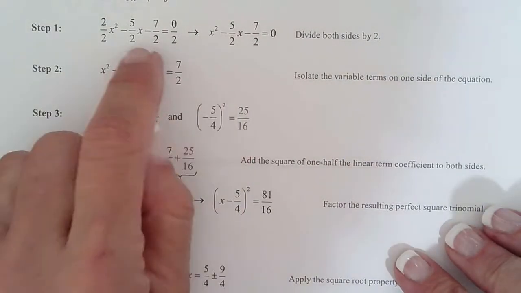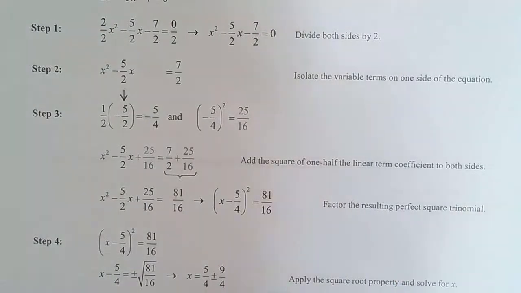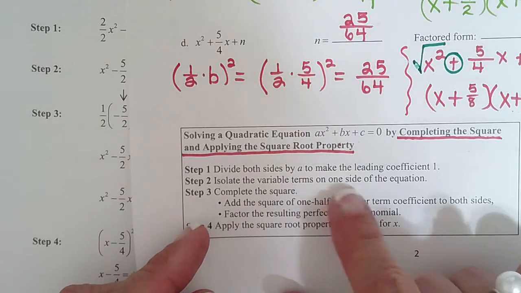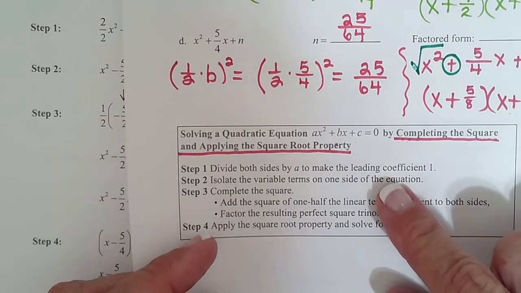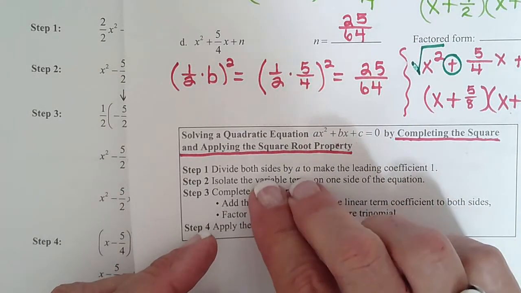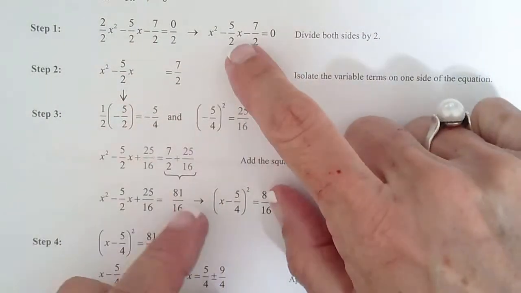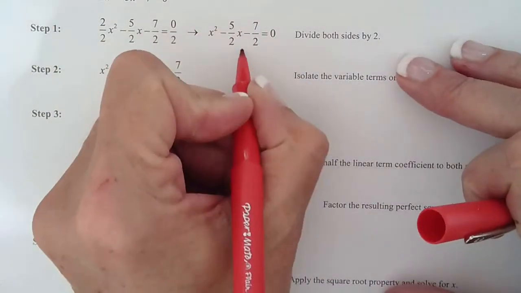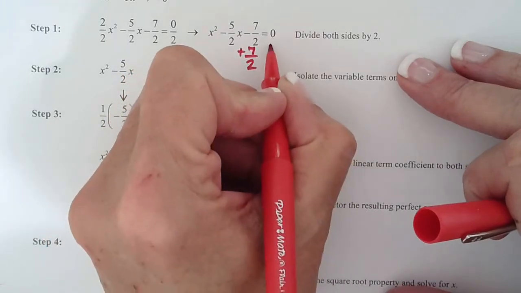Minus 5 halves x minus 7 halves equals 0 divided by anything, 0. Step 2 says put the variable terms on the left and the coefficient on the constant on the right. So only variables on the left, anything without a variable to the right. So I look here and I go, well, this has a variable, but this doesn't. So I need to add 7 halves to move it over to the other side of the equation.